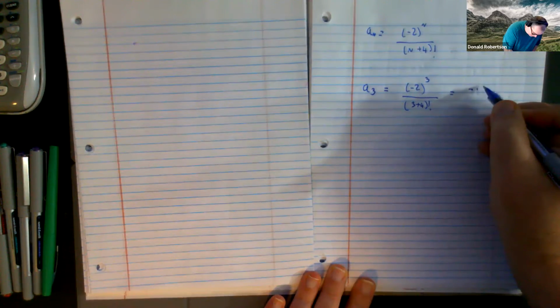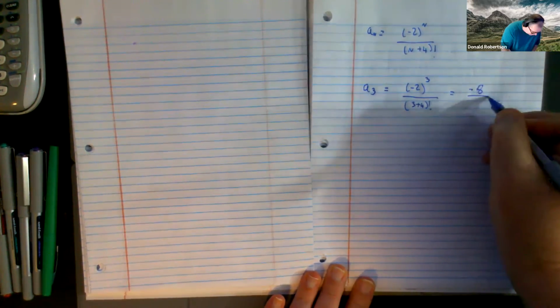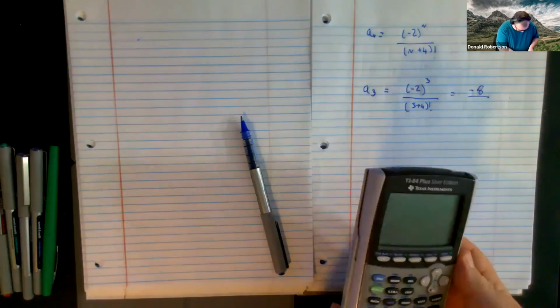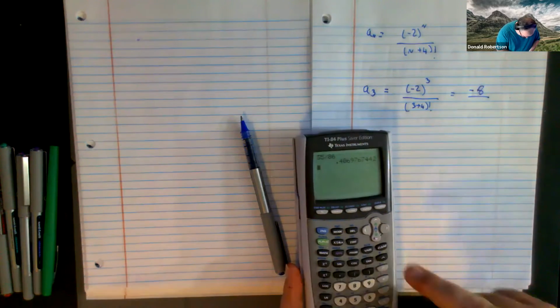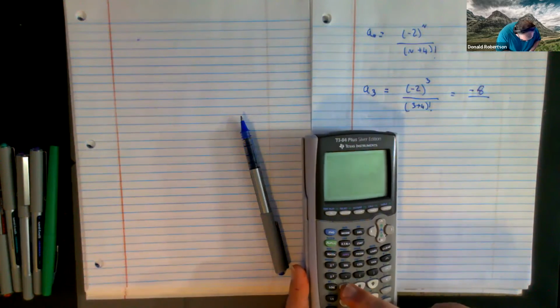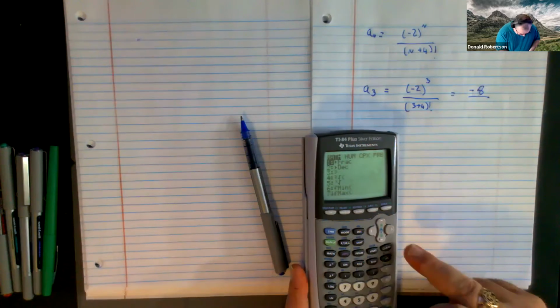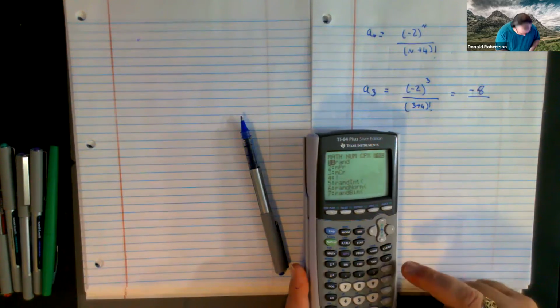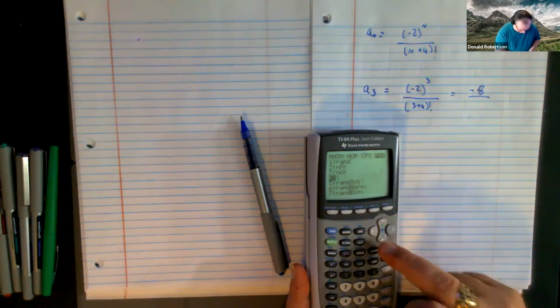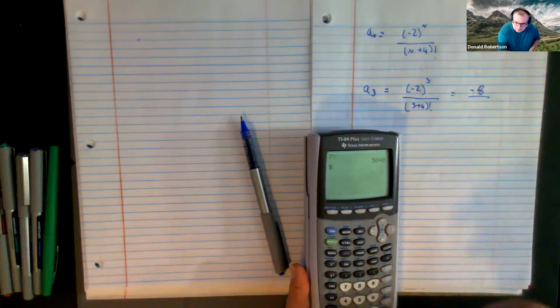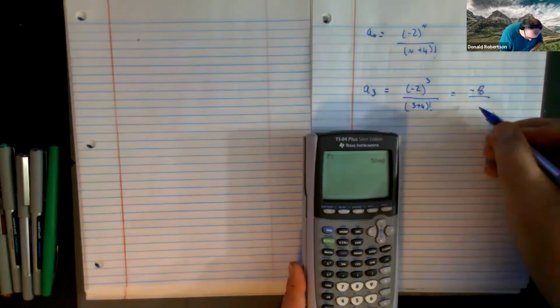So the top would be eventually -8, and the bottom would be 7 factorial, which I'm not going to do from scratch. I'm just going to go 7, math button, all the way to there, and it's number 4. So there's 7 factorial, and it's 5040.